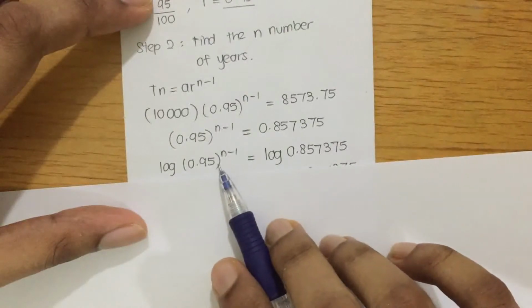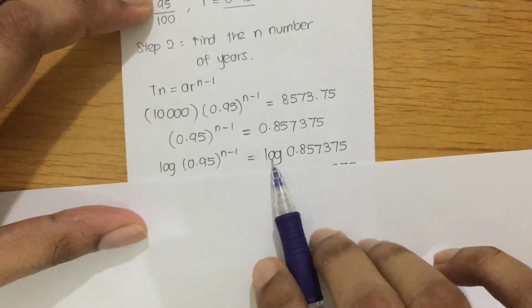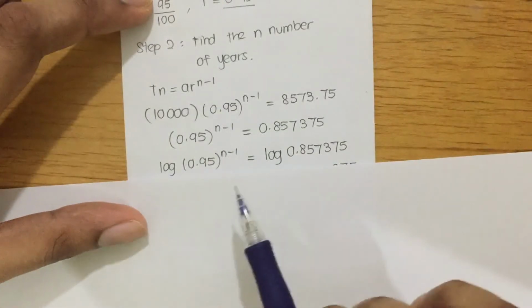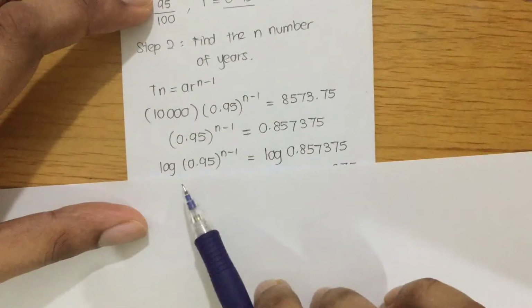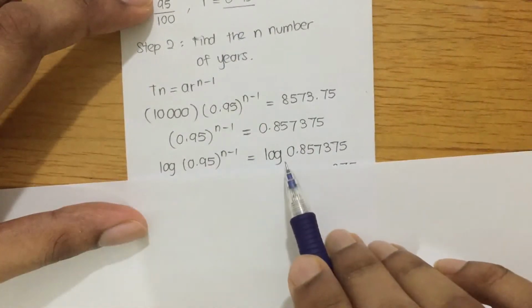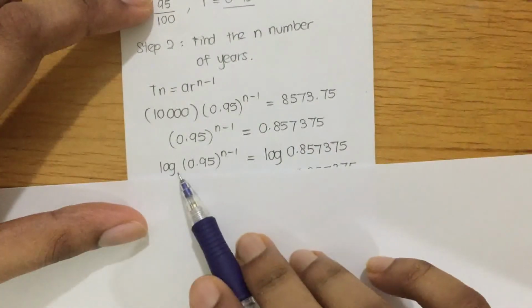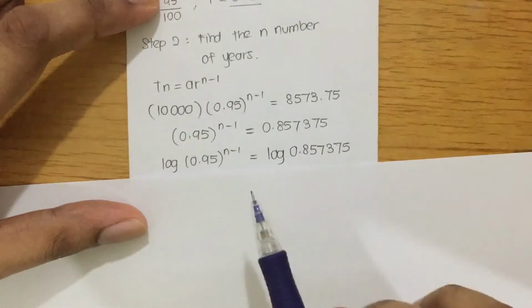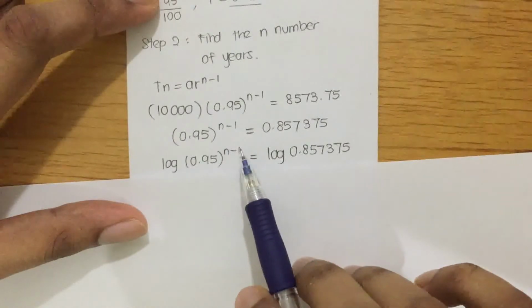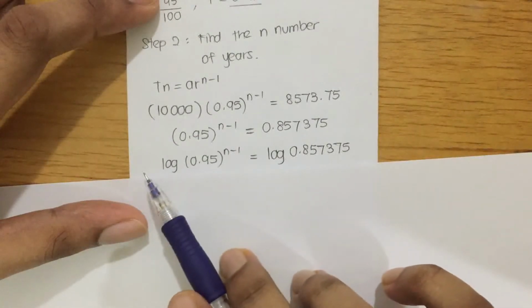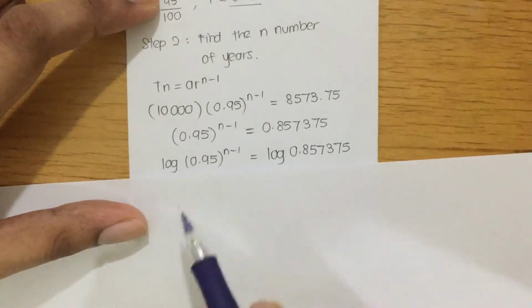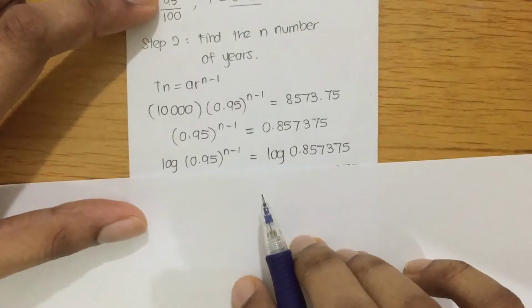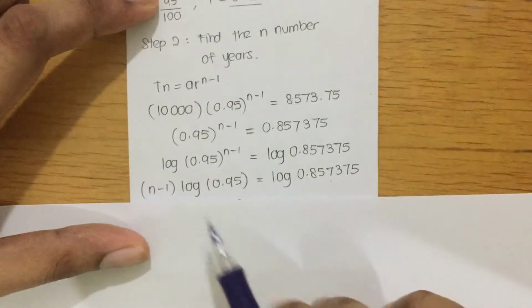From here you take the log of both sides, which gives log 0.95 to the power of n minus 1 equals log 0.857375. By the way, let me remind you again, the logarithm which I'm performing here is with respect to base 10. That's why I choose to neglect the 10 over here. For the next step, the n minus 1 you move to the front. So it becomes n minus 1 times log 0.95 equals log 0.857375.